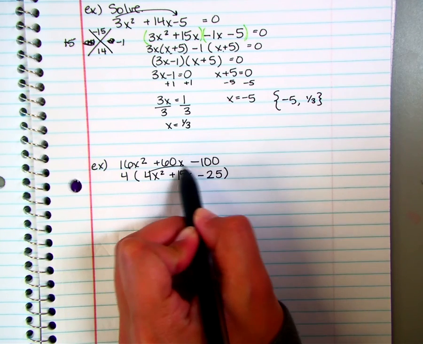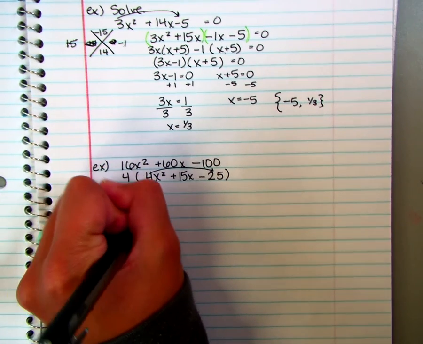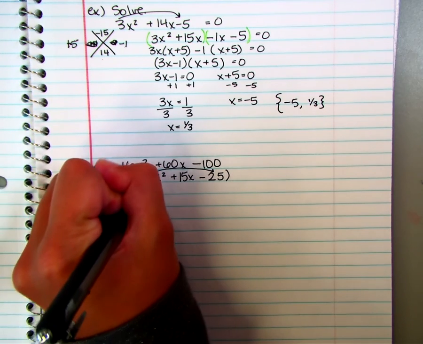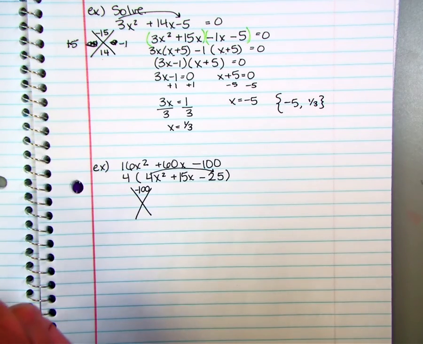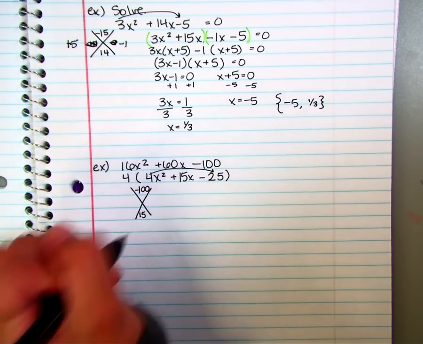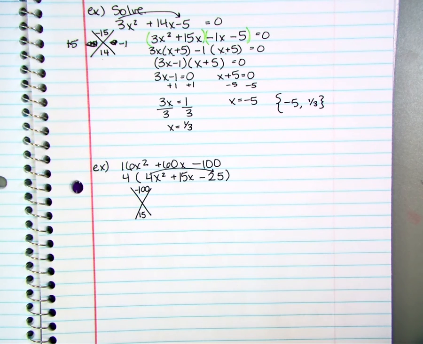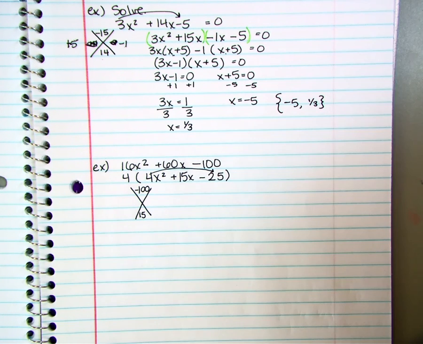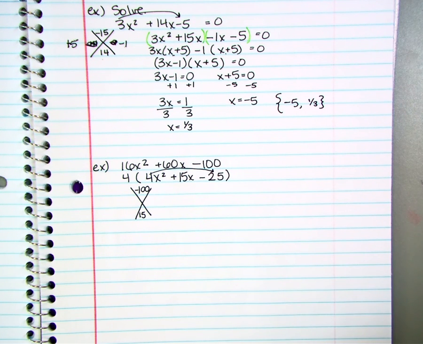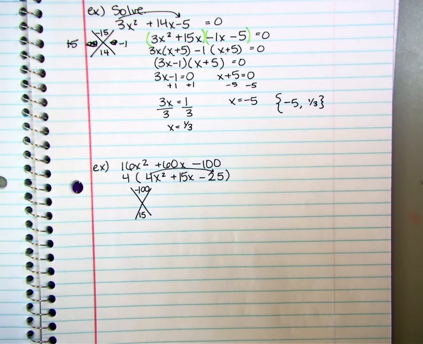So we're going to follow the same steps. So multiply a times c. 4 times a negative 25 is a negative 100. And then on the bottom we'll have 15. So we need two numbers that multiply to give us negative 100 but add to give us 15. So factors for 100: 1 and 100, 2 and 50, 4 and 25, 5 and 20, 10 and 10. So 5 and 20 looks like our best bet.